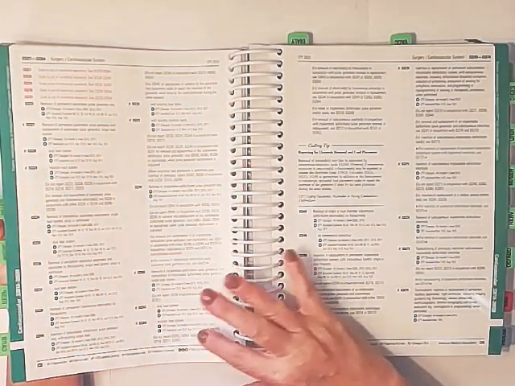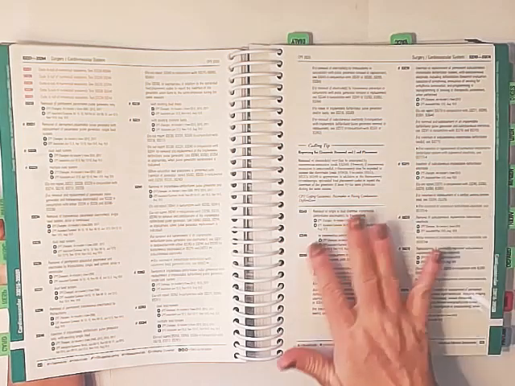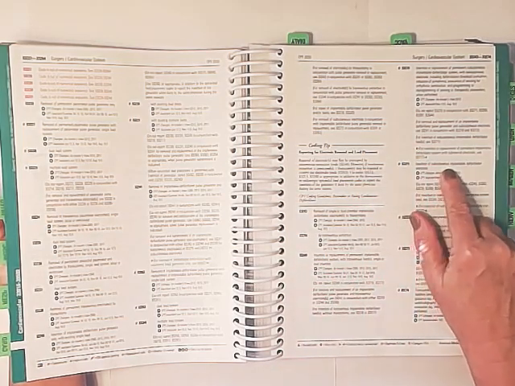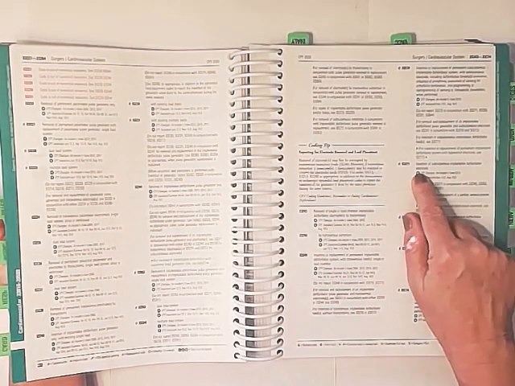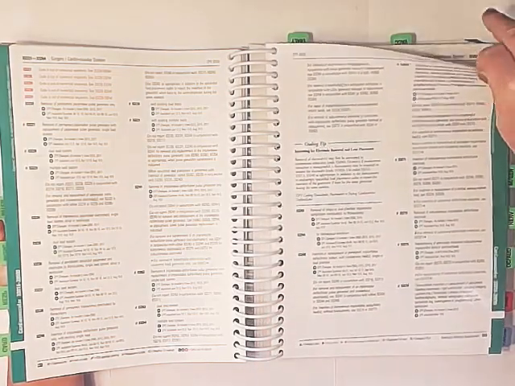More defibrillator stuff. These are just more of the codes, more variations to it. Insertion of subcutaneous implantable defibrillator electrode. You see just more stuff. Oh, that page doesn't want to.